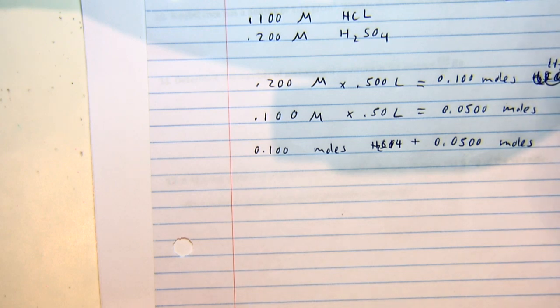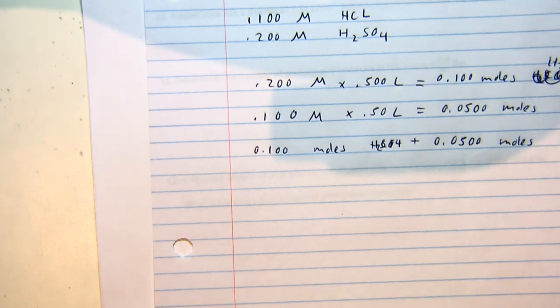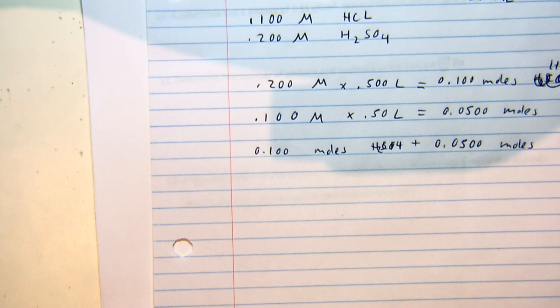Then that's when you do that other step of taking the molarity of the base and equating it to this amount of moles. And that's when you get the 1.67.